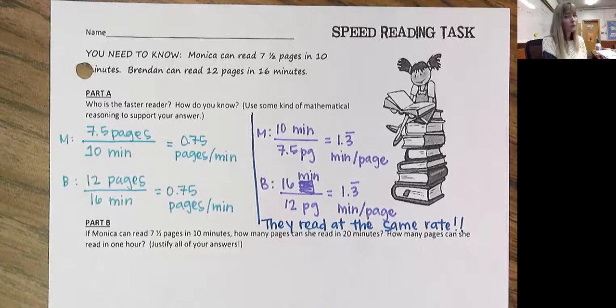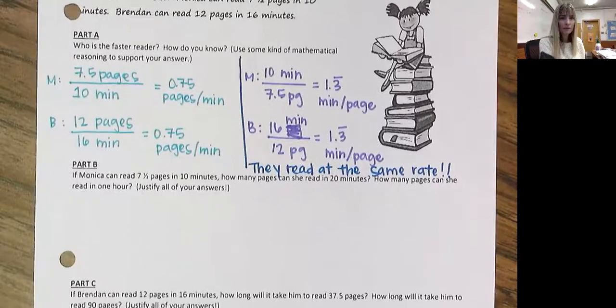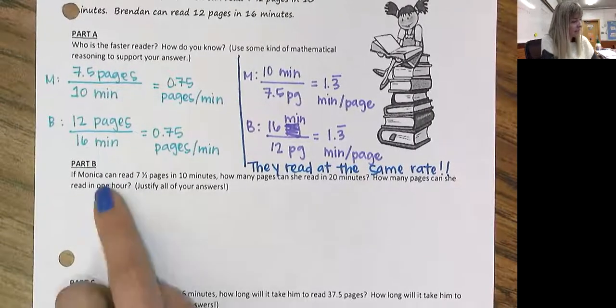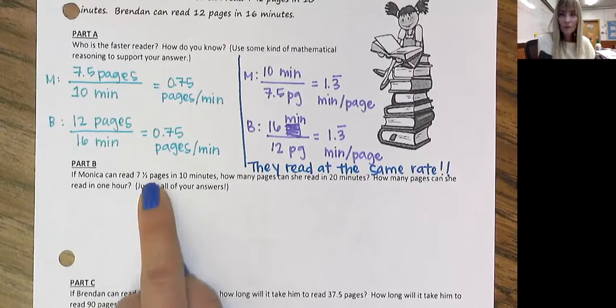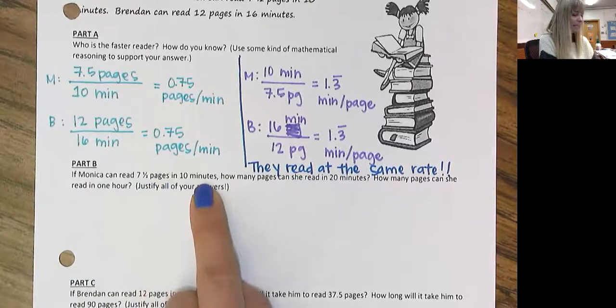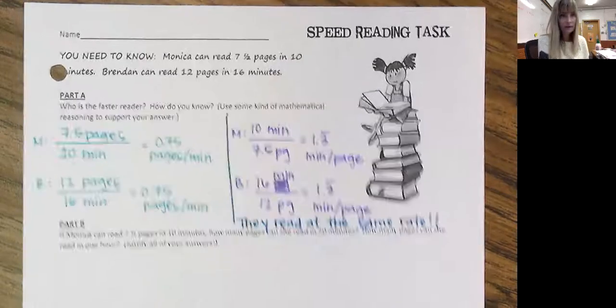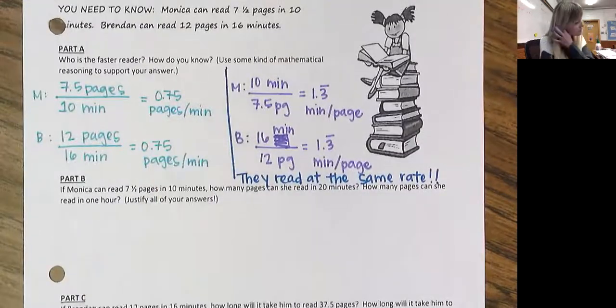Now, we used a unit rate to help us find that. Let's check out part B. This says the same information again. This is not new information. If Monica can read 7.5 pages in 10 minutes, that's the same thing it's set up here. So I'm not changing that. That still means 0.75 pages per minute.